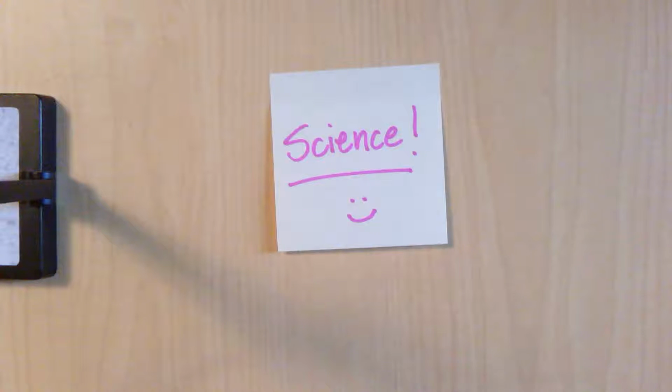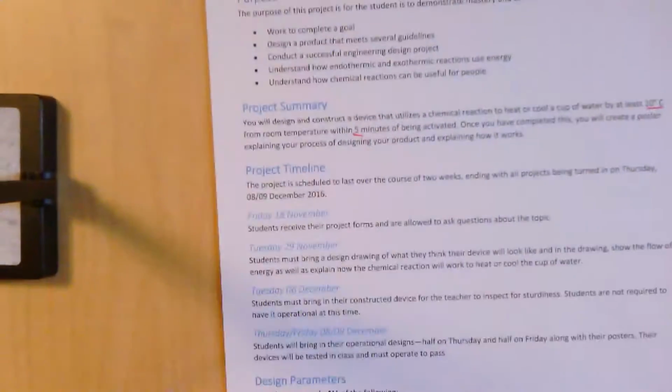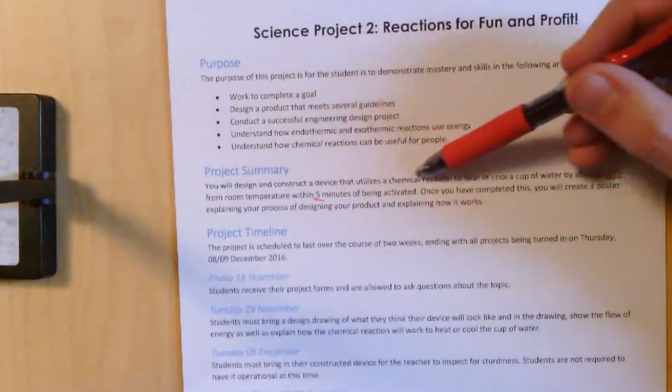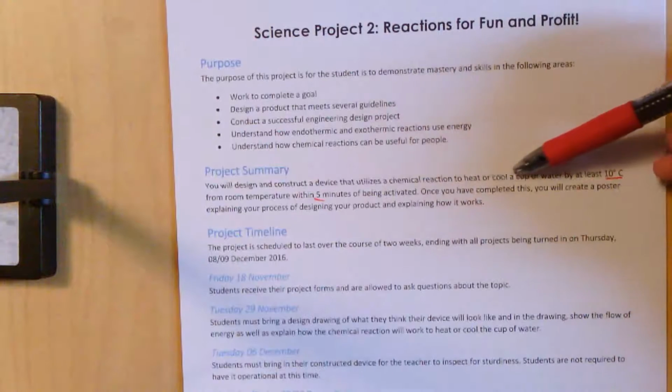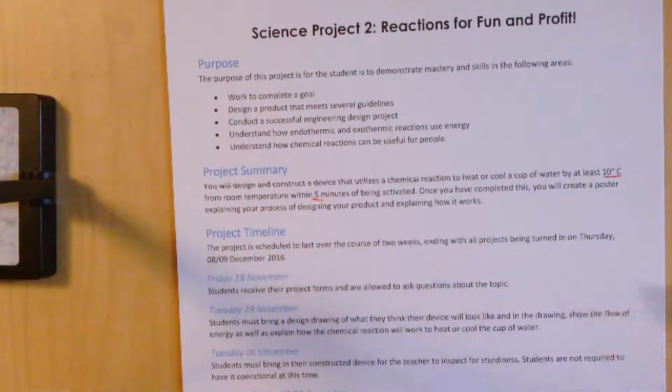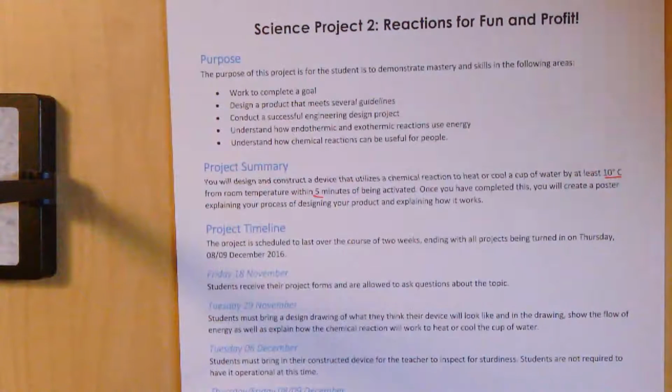So let's go through an example and unpack some stuff with the way I do it in my class. The project summary for my students is this: you design and construct a device that utilizes a chemical reaction to heat or cool a cup of water by at least 10 degrees Celsius from room temperature within 5 minutes of being activated. That sounds like a really impossible task, but it isn't really.